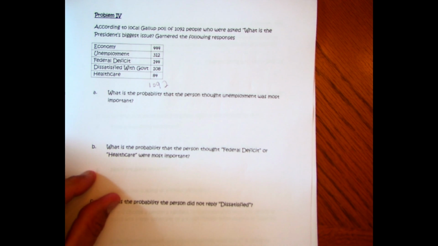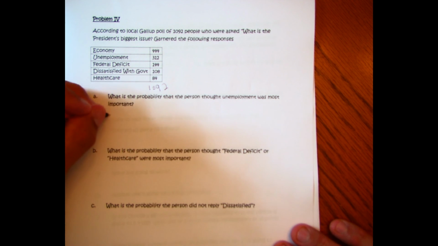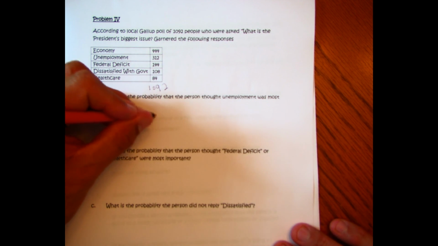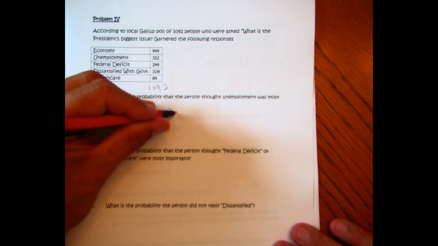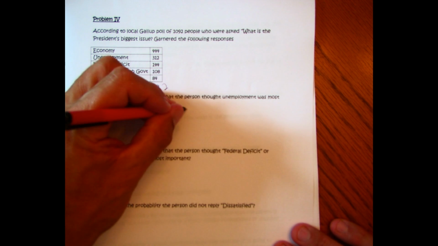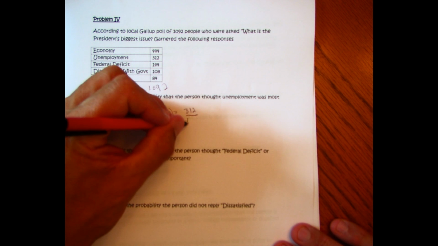All right, lastly, let's look at problem 4 here. So we got 1,092 people who are asked, what is the president's biggest issue? And they garnered the following responses. So if we add those up, we get 1,092. What is the probability the person thought that unemployment was most important? So the probability of unemployment equals 312 over 1,092.